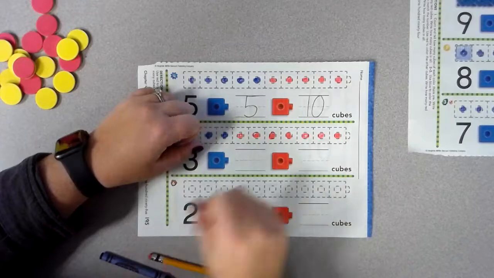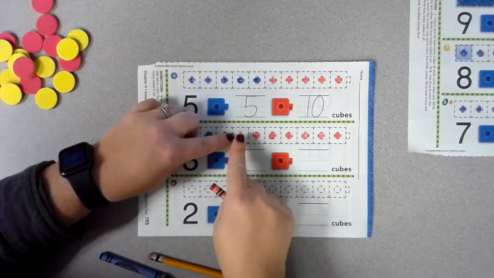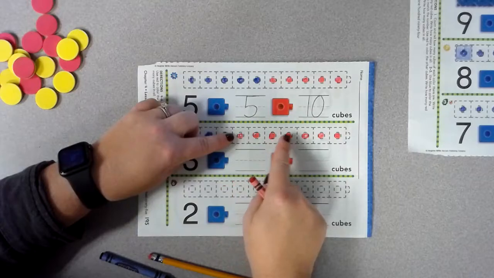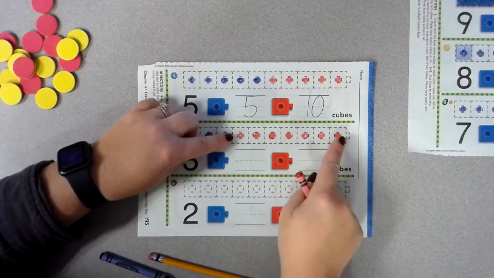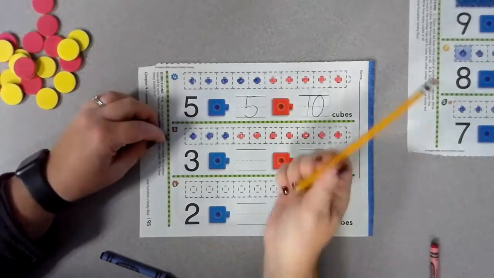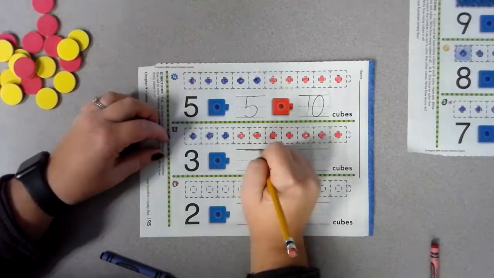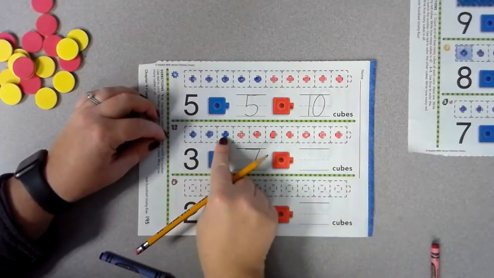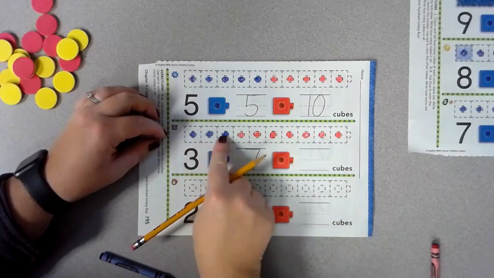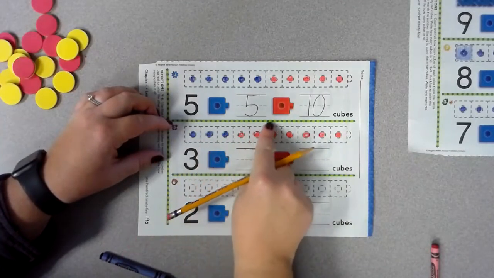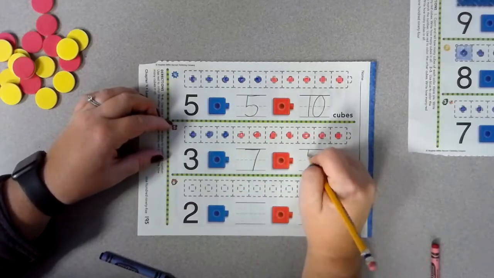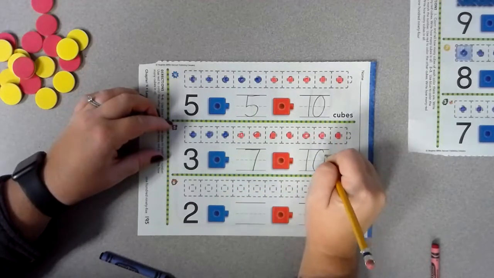That's another way you can do it. 1, 2, 3, 4, 5, 6, 7. So we have to put 7 here because there's 7 red cubes. So if we have 3, and let's count on from 3. 3, 4, 5, 6, 7, 8, 9, 10. That's another way to make 10.